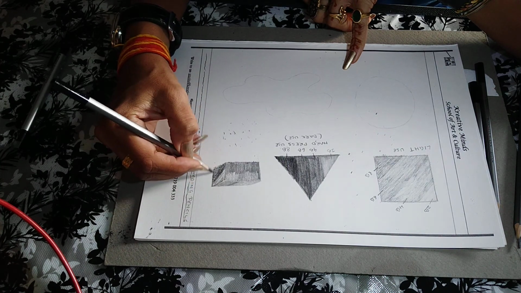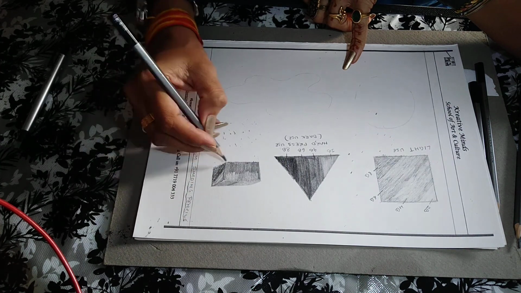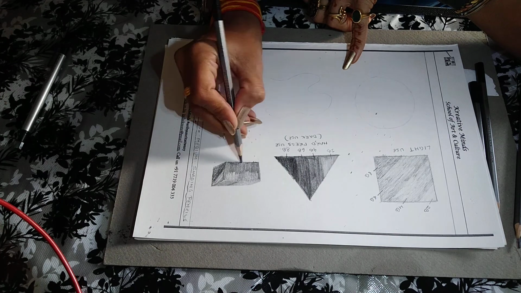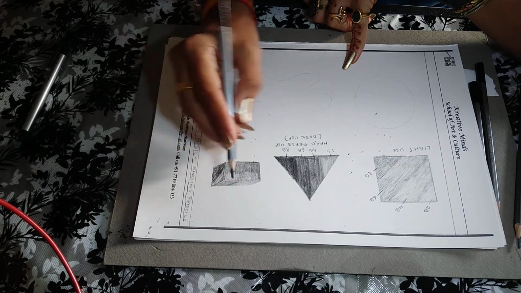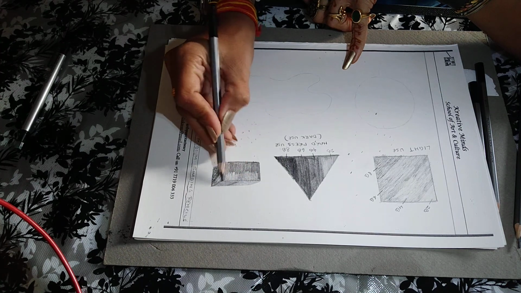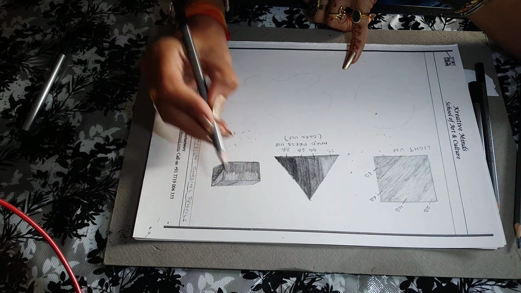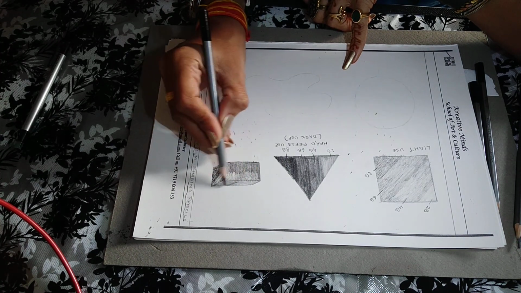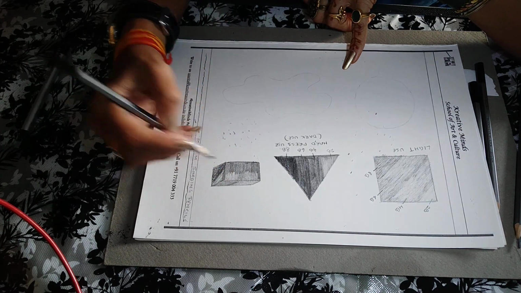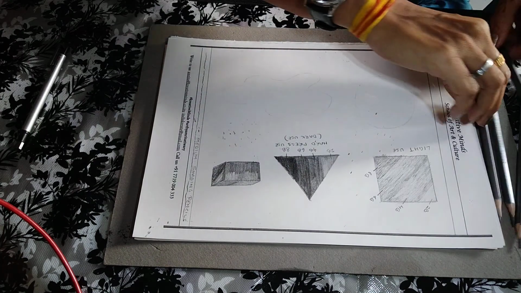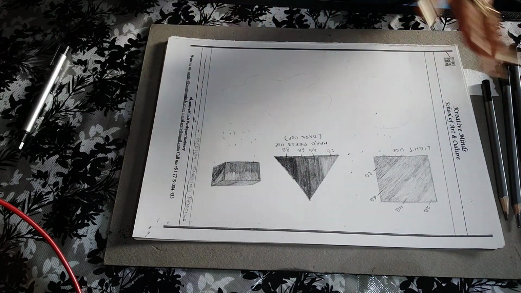There we are. So I'm sure with the help of these three shapes that I've drawn here, you would have got somewhat of an understanding. So I would appreciate it if all of you who are watching this video and are interested in learning how we shade and how we use shading pencils would want to work on the other objects also.